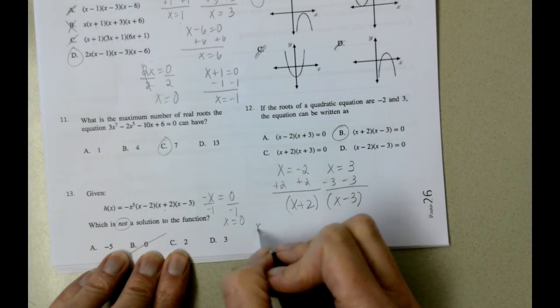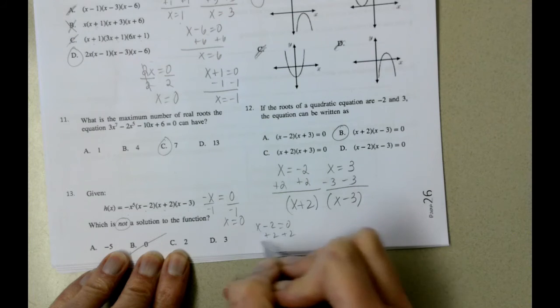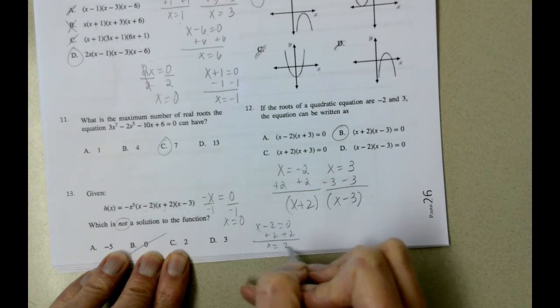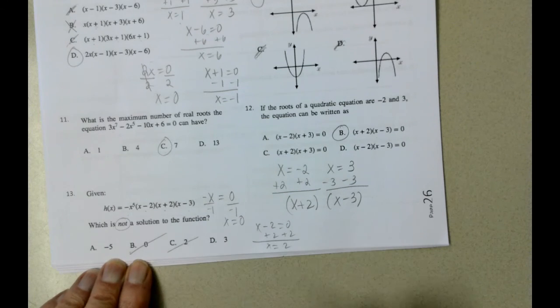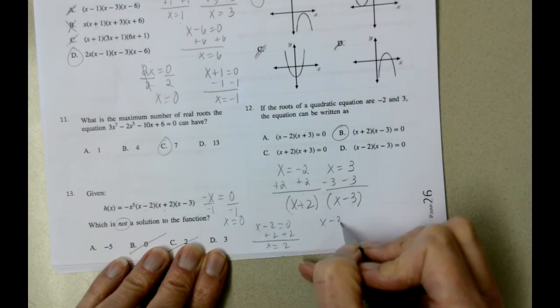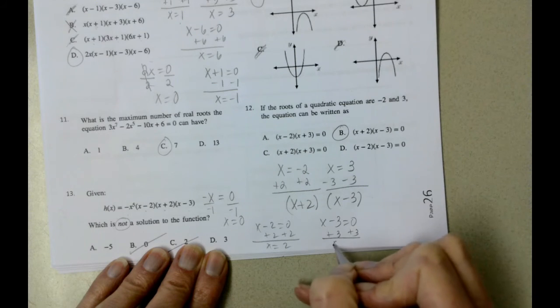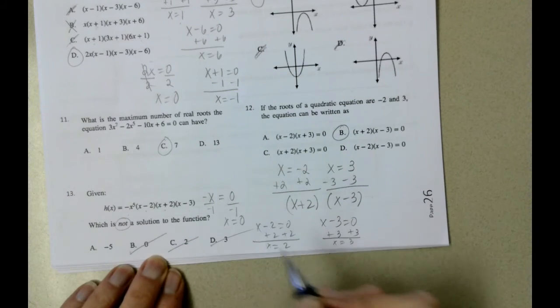If we take x minus 2 and set it equal to 0, then we add 2 to both sides. Well, there's that. So we're looking for something that's not. Same idea here with x minus 3 equals 0. We get x equals 3.